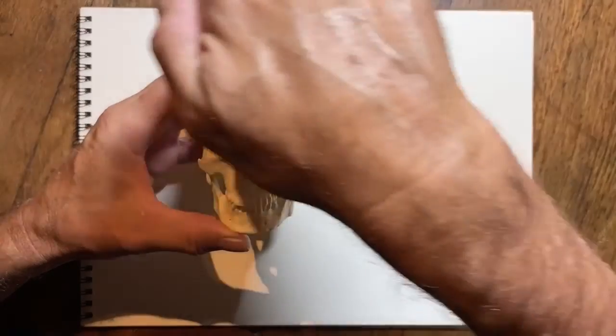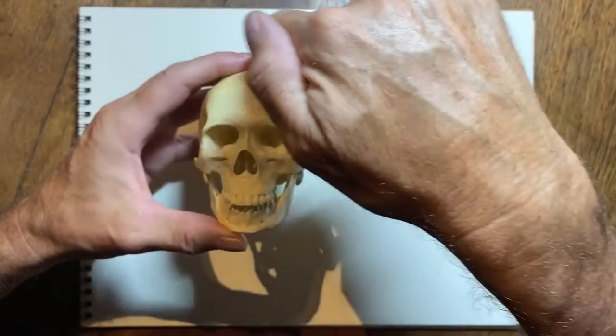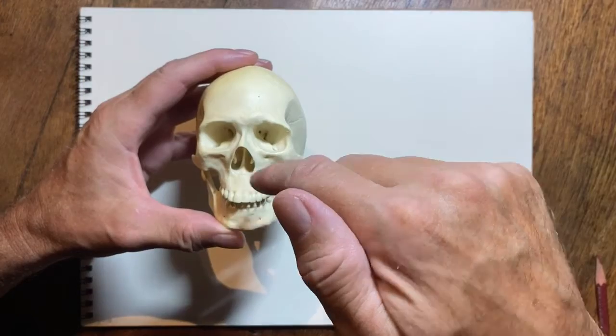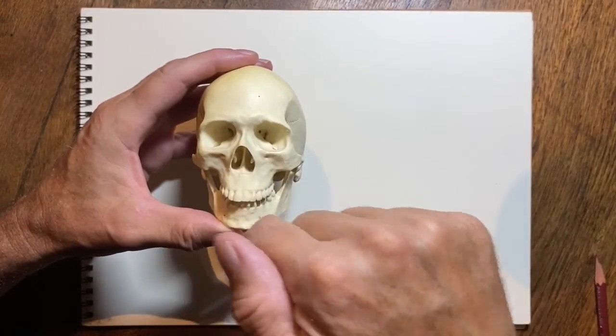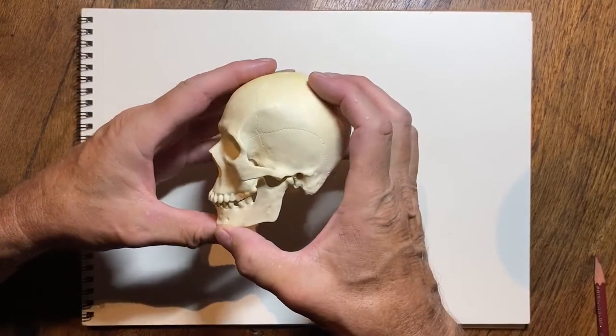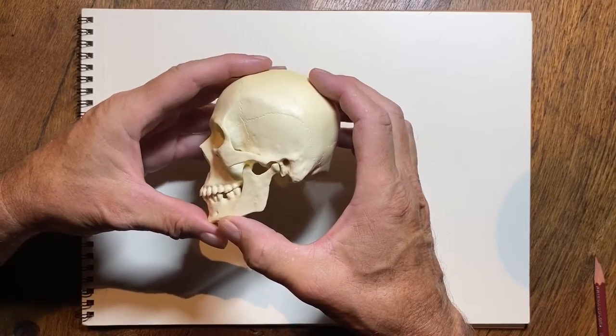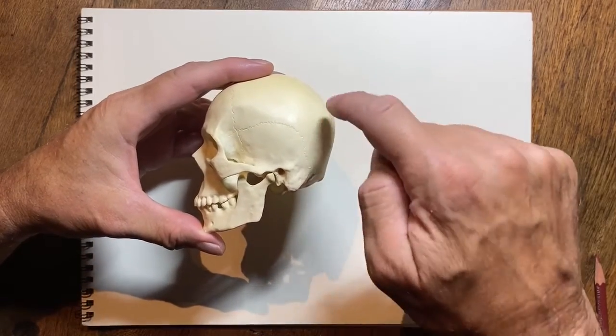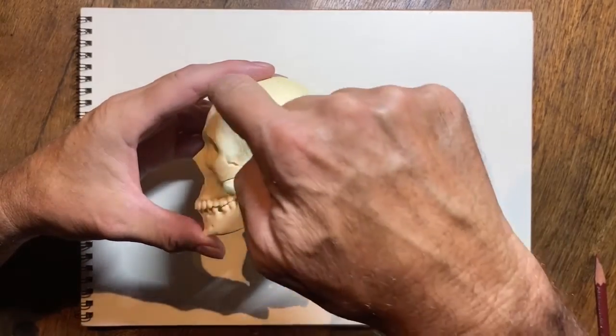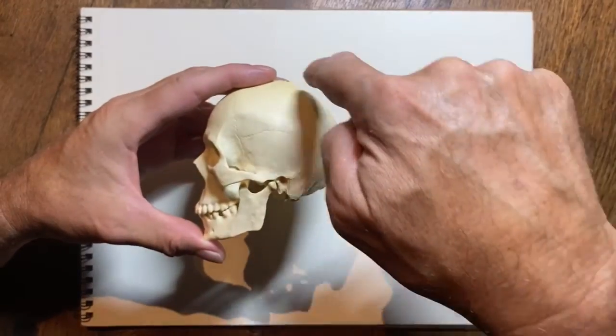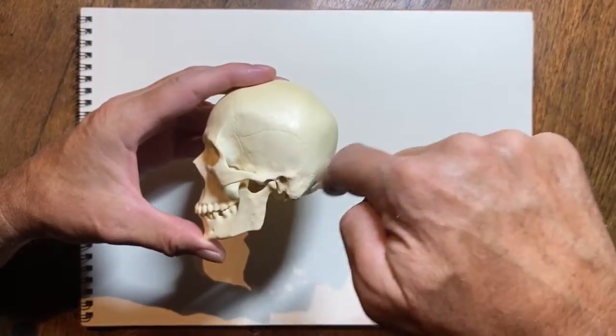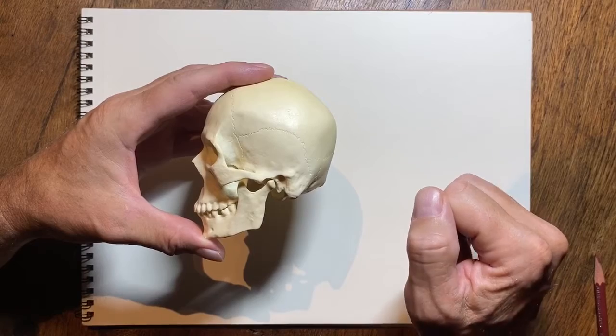Sometimes people will begin with a circle to represent the cranium area and then add the egg-shaped oval portion to add in the lower chin. So here, if we look at this in profile, you can see how you can begin with an egg-shaped oval and then add a second egg-shaped oval to get the back portion of the head.